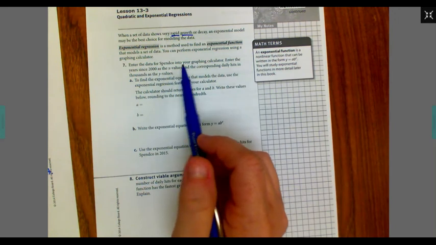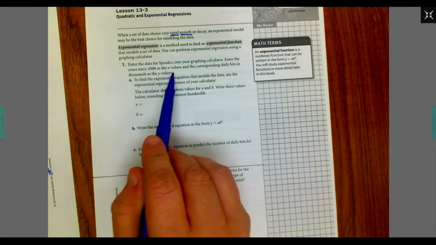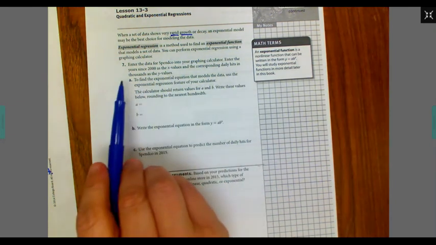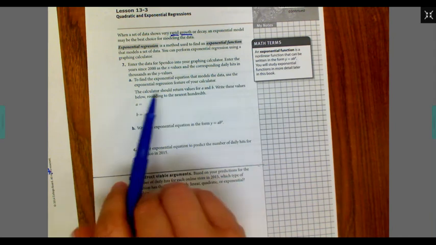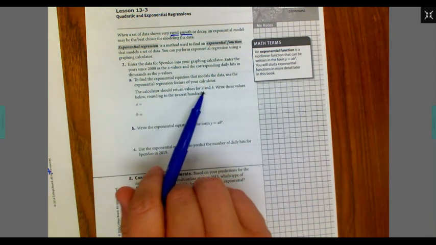An exponential function is a nonlinear function that can be written in the form of y equals a b to the x power. You will study exponential functions in more detail later in the book. It says, enter the data for SpinCo into your graphing calculator. Enter the number of years since 2000 as your x values and the corresponding daily hits in thousands as your y values. A. To find the exponential equation that models the data, use the exponential regression feature of your calculator.